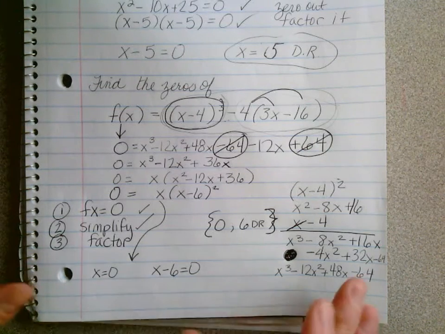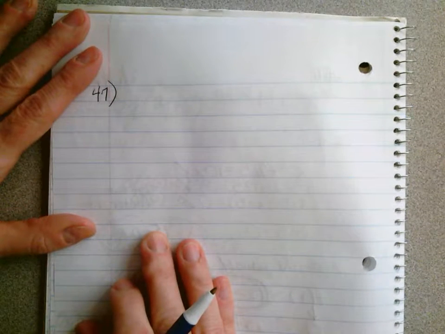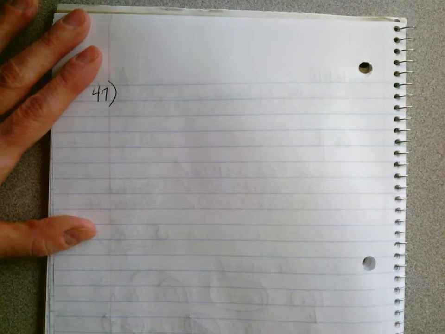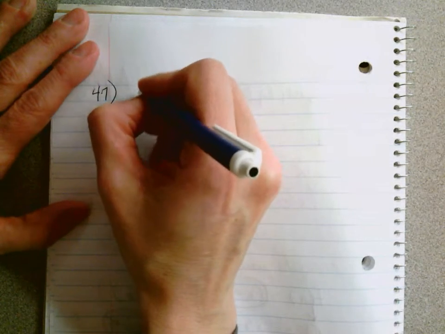Let's do this one. I'm going to turn the page, okay? And this will be the last thing we do. This is actually right out of your textbook. It's number 47. And it says find the zeros and identify all multiples. So in other words, instead of saying double root, we're going to say double 0 if we have any.